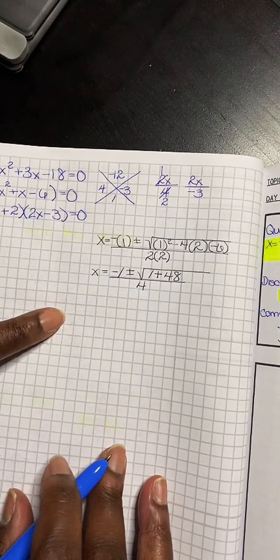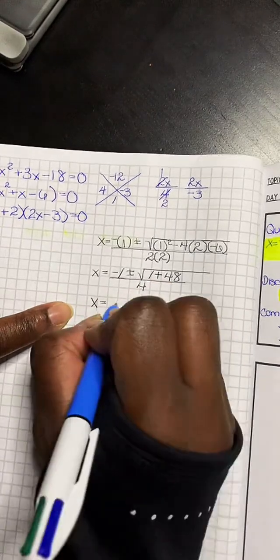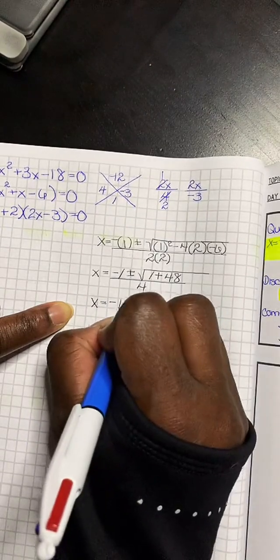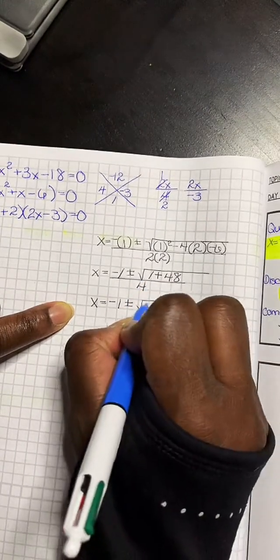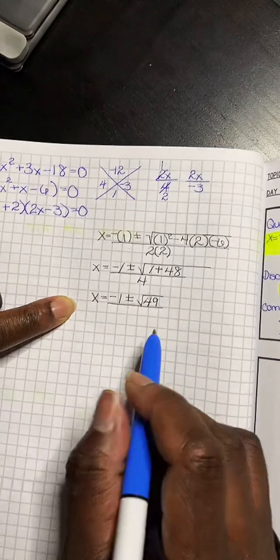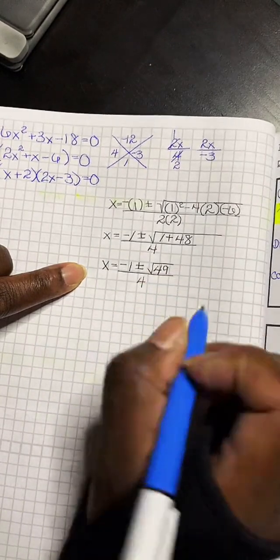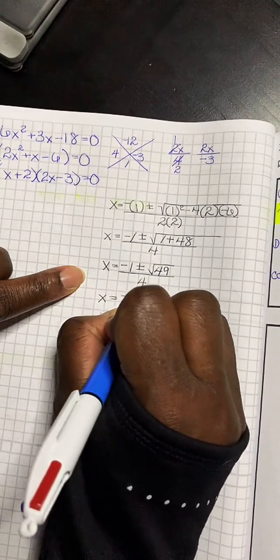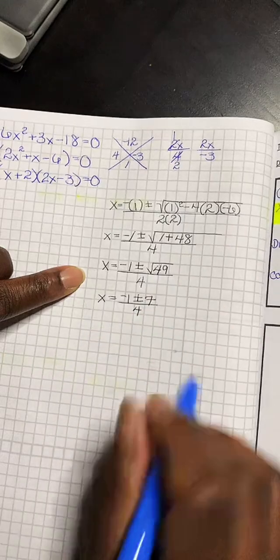So we have our negative 1 plus or minus the square root of 1 plus 48, which gives me 49. The square root of 49 gives me 7. So basically, we have negative 1 plus or minus 7 over 4.